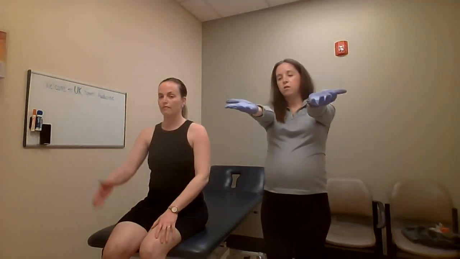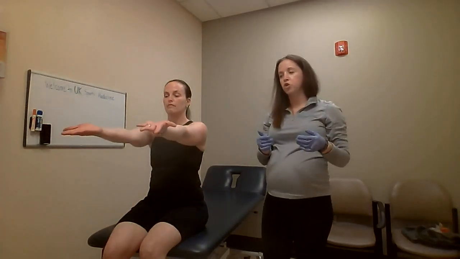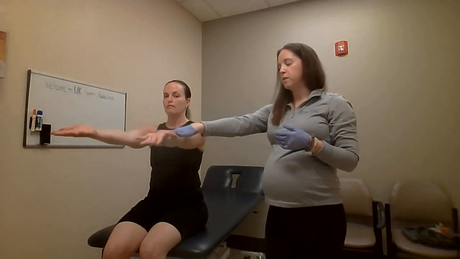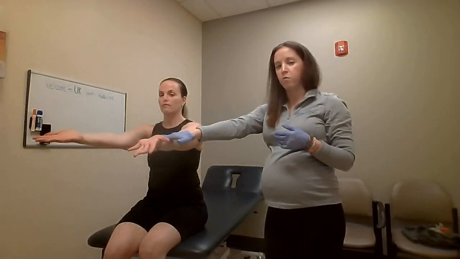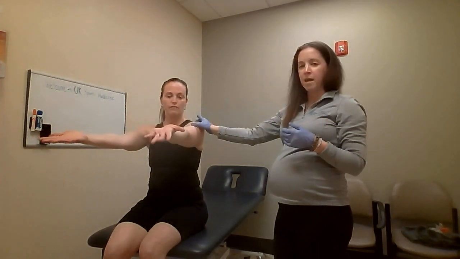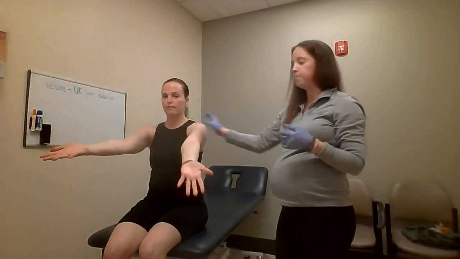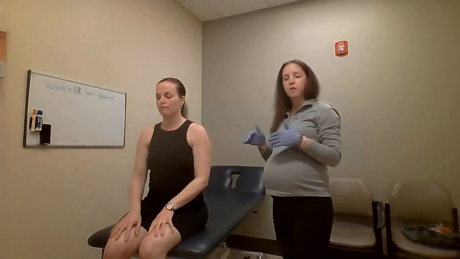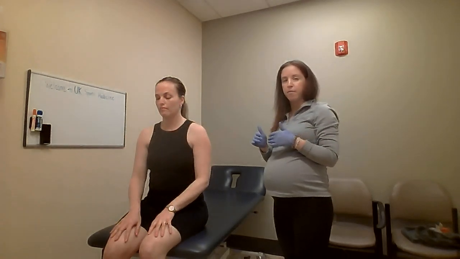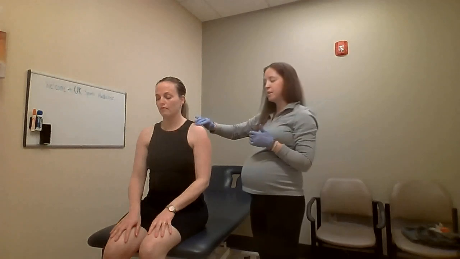We have a test for our biceps tendon. This one is called Speed's test. We have the patient arms straight out in front of them like they're holding a tray. And then they're going to lift up, and you're going to provide a force here, looking for pain along that biceps tendon. And we have another test for AC joint pathology, maybe some AC joint arthritis.